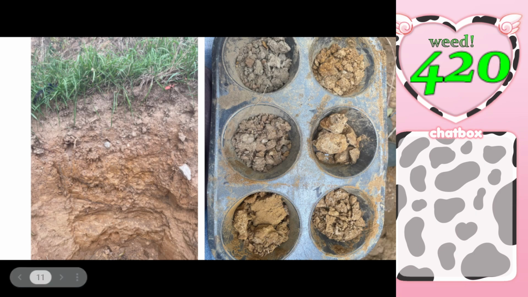But you see completely different color, structure and shape. You can see I got more soil out of this one in my muffin tin because it was softer and easier to get out of the wall. You also see more rocks, and you can imagine these rocks falling down to the bottom to create that fragipan. You can also see in the photo that the structure changes.